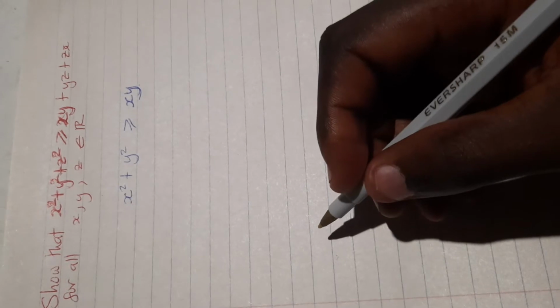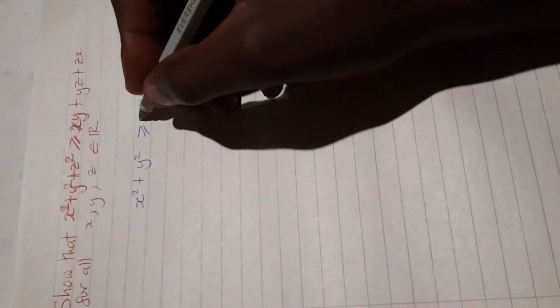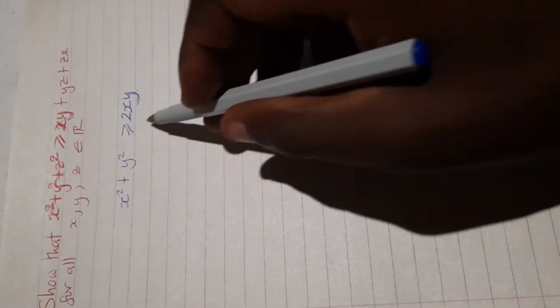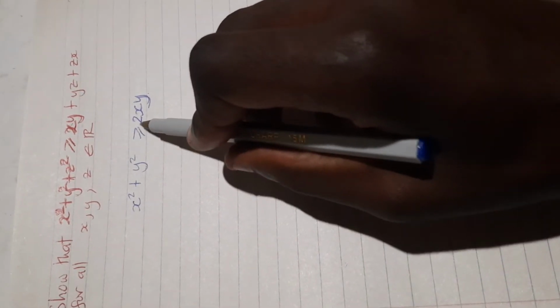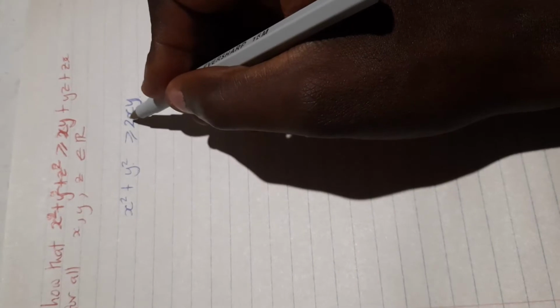If you want to verify it, you can try to put some values to see if it holds true. In this case, I'm going to put a 2 here, and I'll explain why. Let's say x is 1 and y is 1.